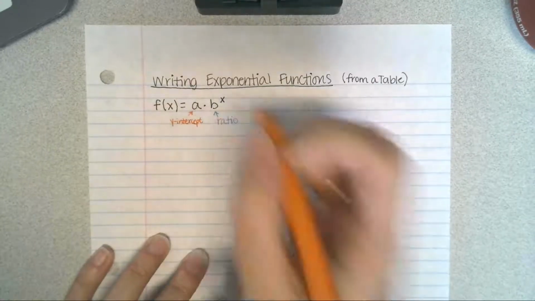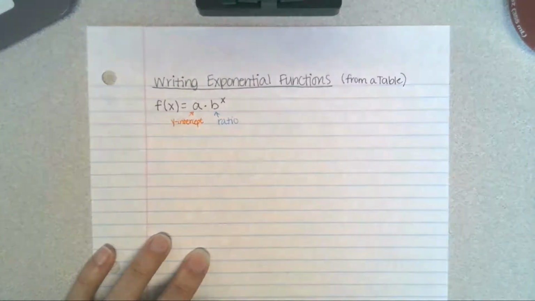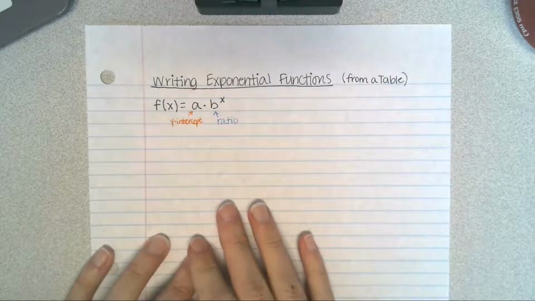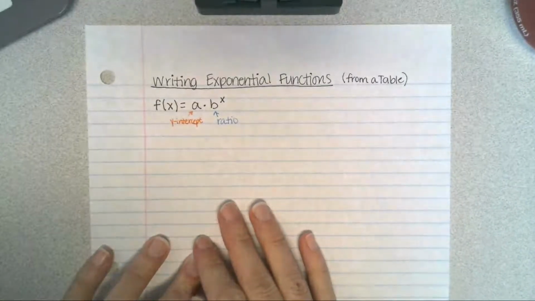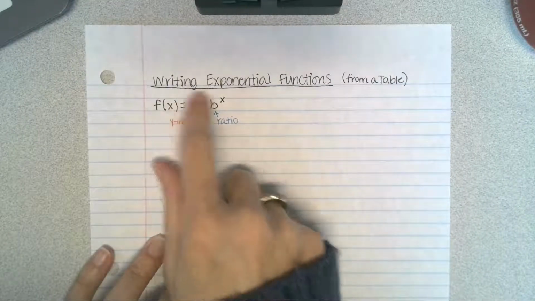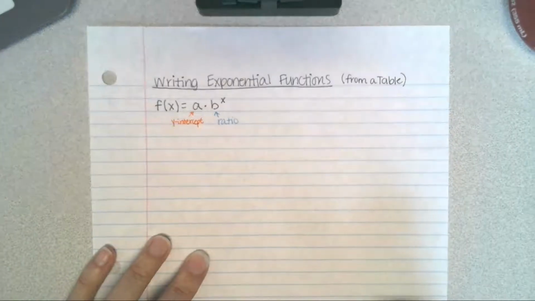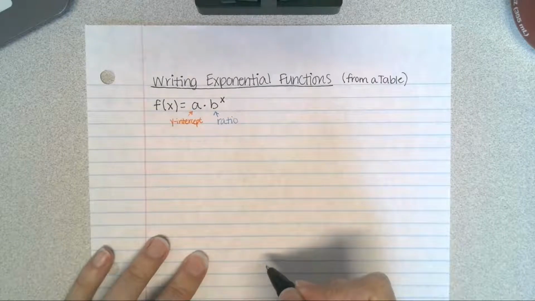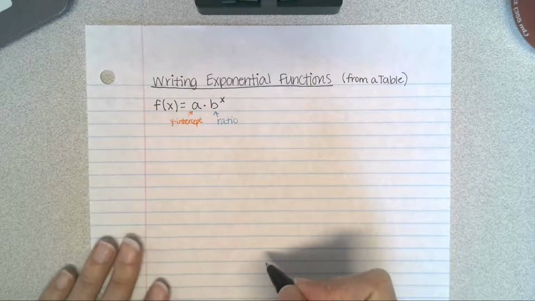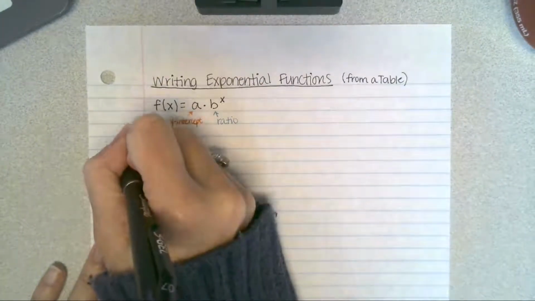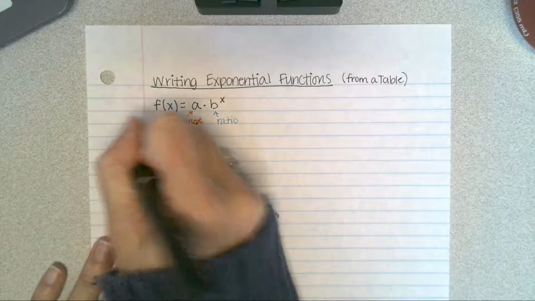Every time that you work on anything, any sort of worksheets or tests or whatever that have exponential functions, I would highly recommend that you write this whole thing down at the top of your paper before you get started. I'm just going to jump straight into this and do some examples and just show you how this works. So let's get going with example 1.